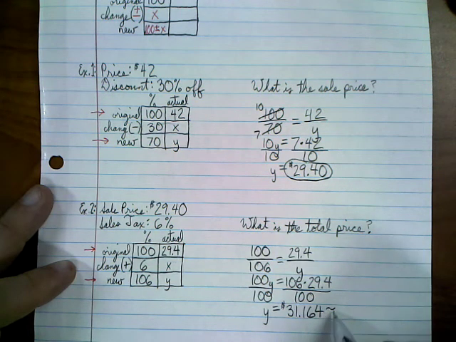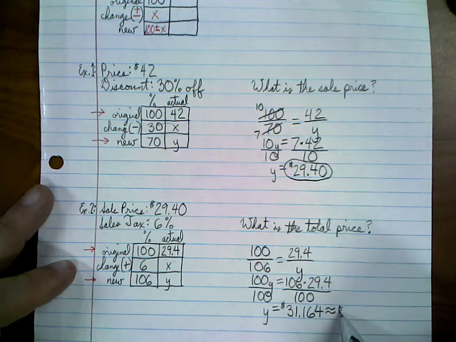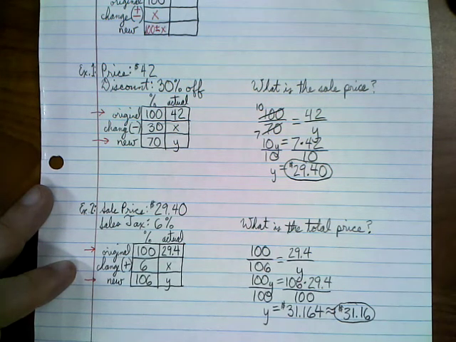If I round this off, this is going to be in between $31.16 if I just chop that off, or $31.17 if I round it up. So is a 4 closer to rounding down, or is it going to tell me to round up? Well, 4 tells me to round down. So this will round off to $31.16.